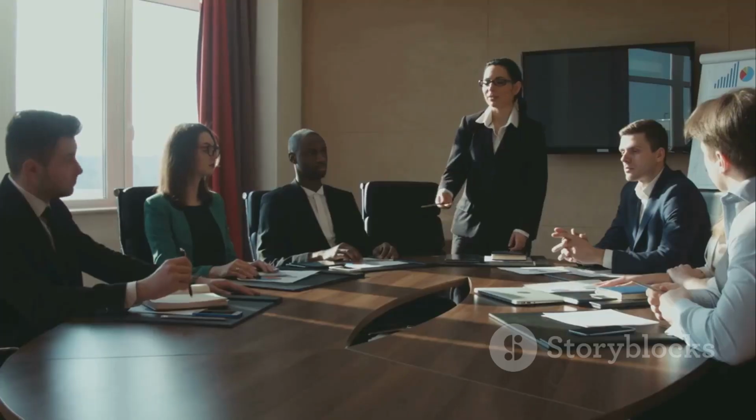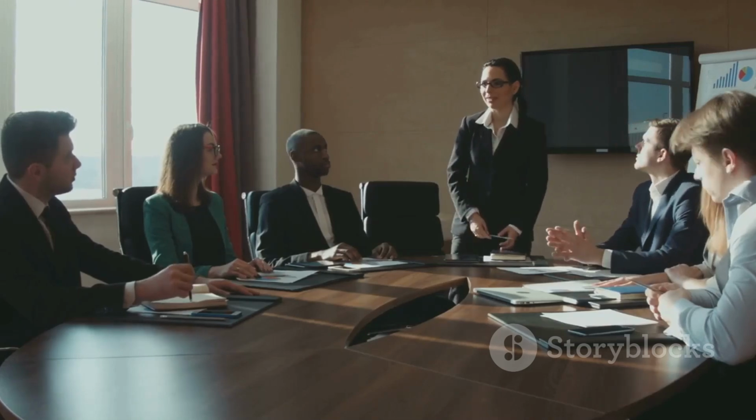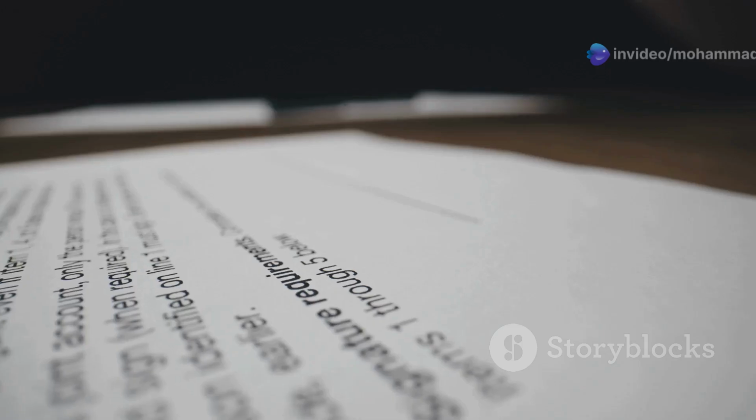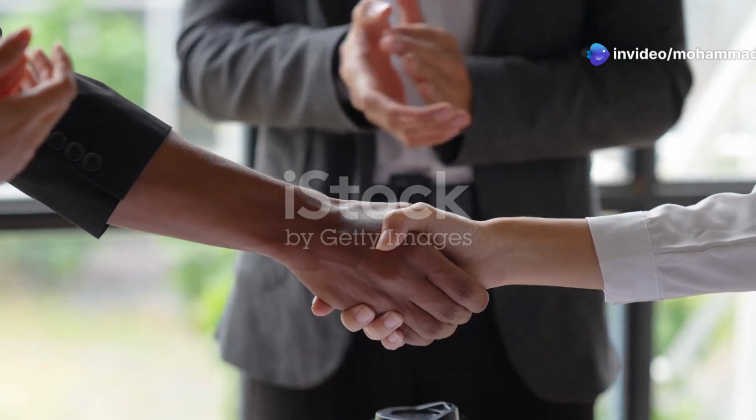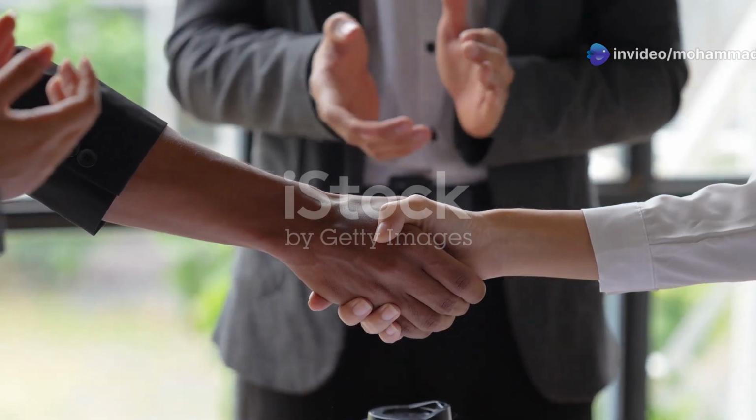Section 2. The vital role of commercial and contract management. Commercial and contract management plays a vital role in achieving business objectives. It ensures that contracts are aligned with overall business strategy. This helps organizations achieve their goals efficiently and effectively. By managing contracts effectively, businesses can minimize risks and maximize the value of their commercial relationships.